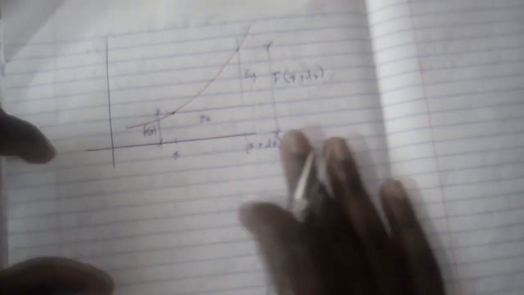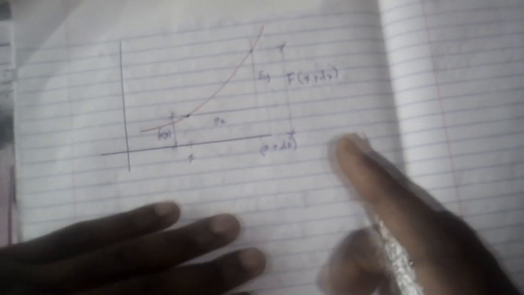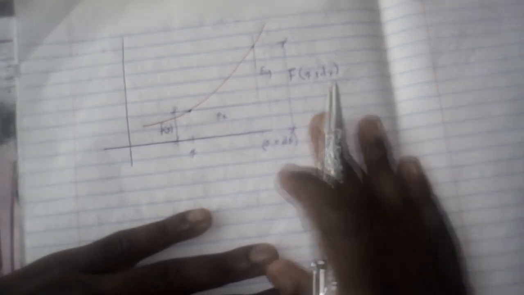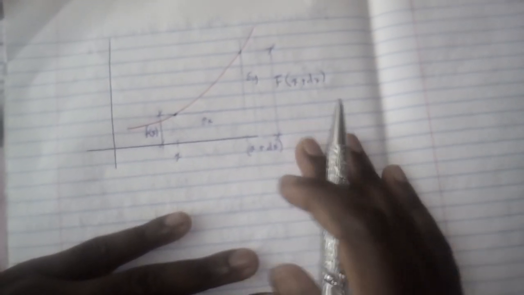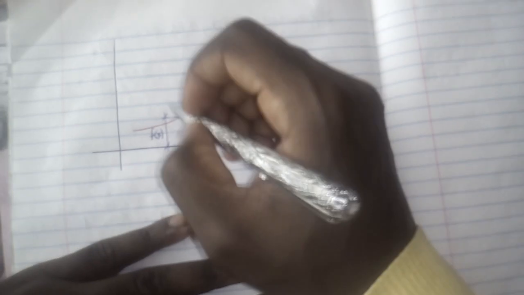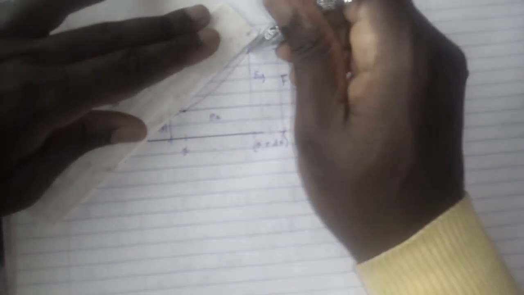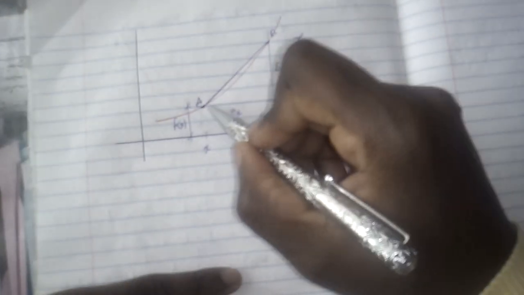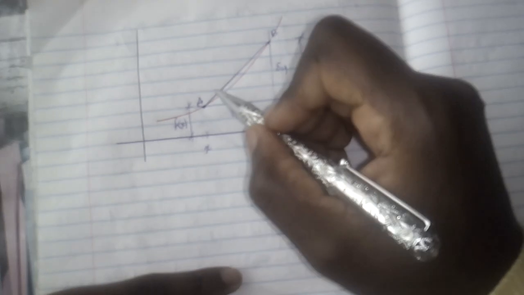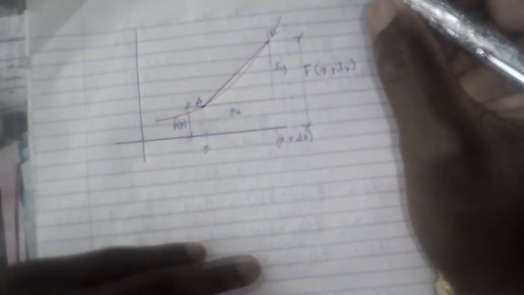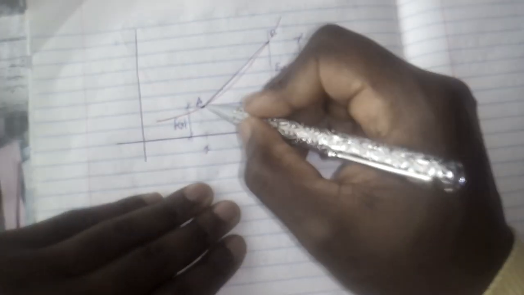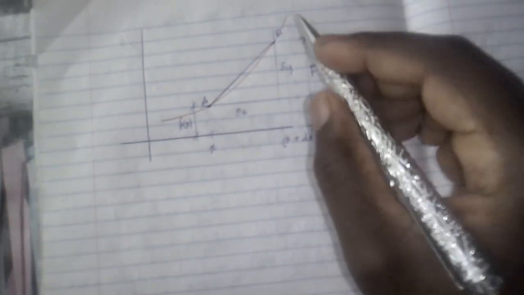Now from this illustration, we want to derive the first principle formula. We have a curve and we have two points A and B, which make up a chord. In order to get the gradient of this chord, first of all, this is x, and let's say we have a really slight change.